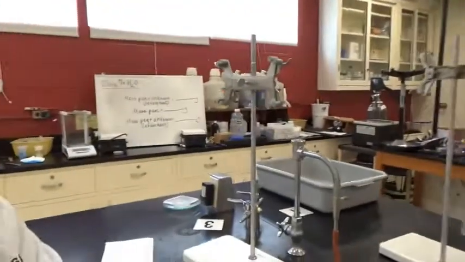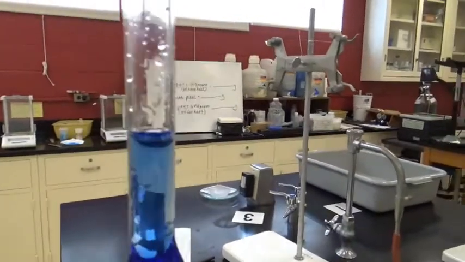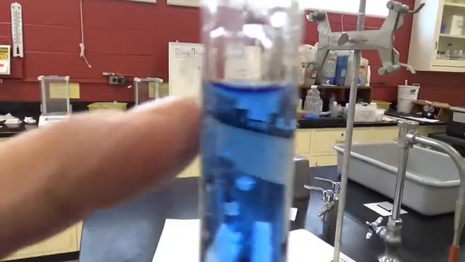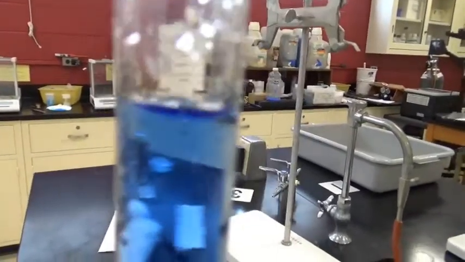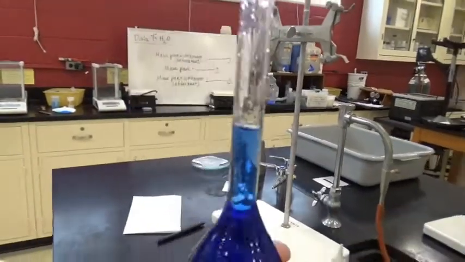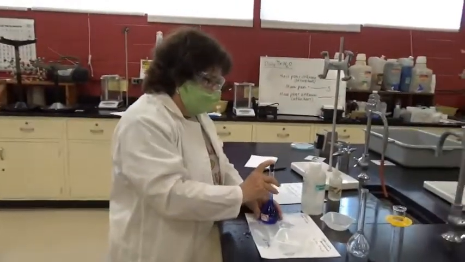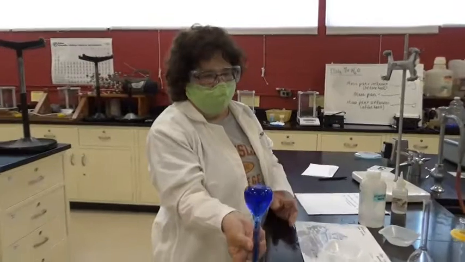I'm not good at this. It's kind of hard to see. So it should be resting right on top of that mark that's on the flask. All right, not bad. Now what I'm going to do, I'm going to invert it 10 times.